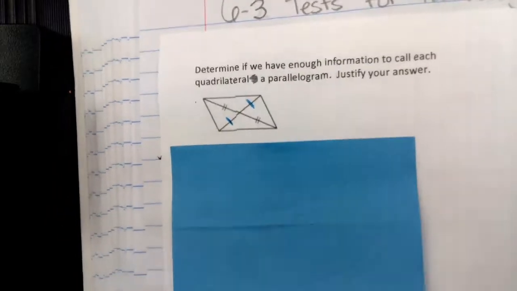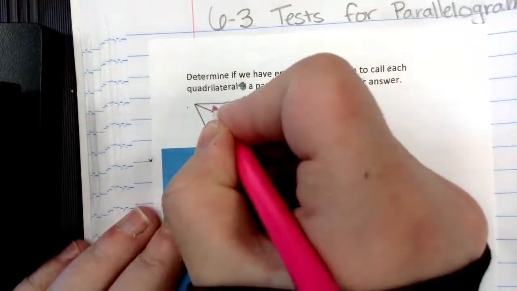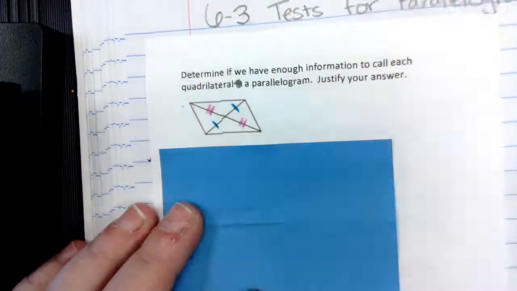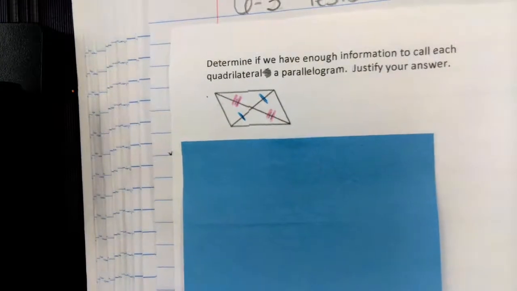Yeah, that other diagonal. So this isn't based on the definition, because the definition of a parallelogram says that the opposite sides are parallel. We don't have those parallel markings, but we have these congruent symbols.